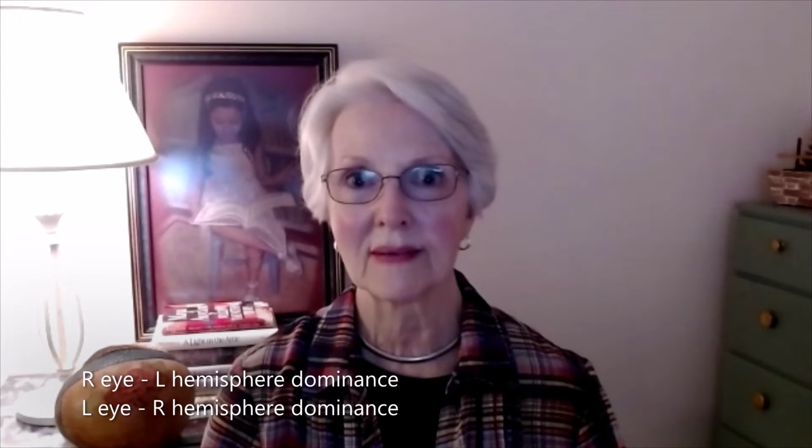Let's check which of your eyes is more dominant. Make a hole in a piece of paper and look at something through the hole as you bring the paper back to your eye. Are you using your right eye or your left eye? A dominant right eye suggests left hemisphere dominance, and a dominant left eye suggests right hemisphere dominance.